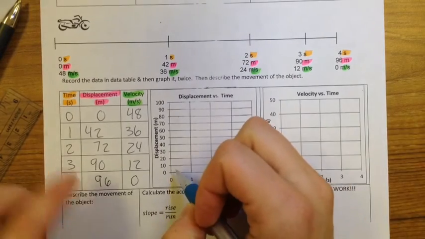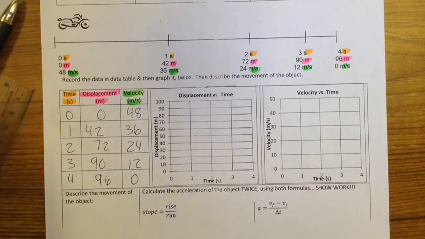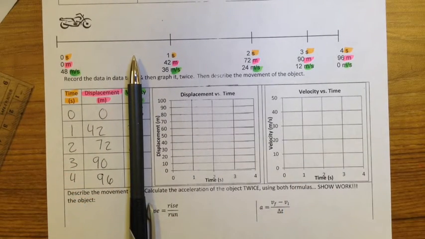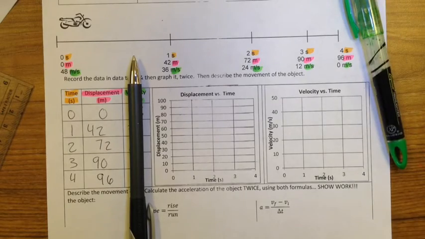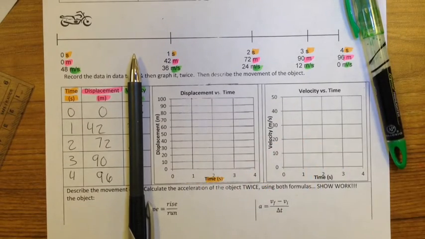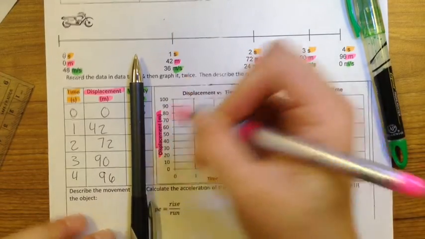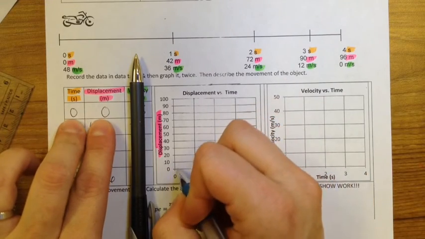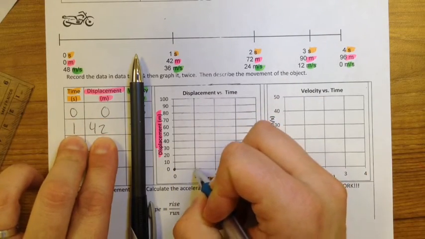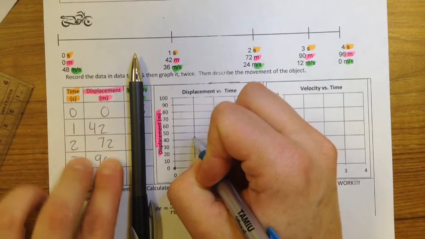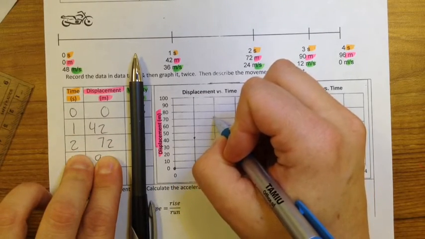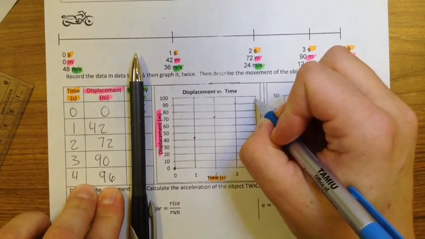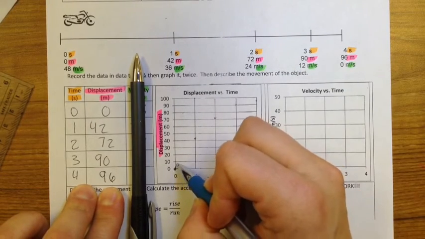Let's check your graphs. All right, so our first graph is the displacement versus time. So we want to hide the velocity for right now. Emphasize this. We are talking about your time and your displacement. That's what we're graphing here. So first dot, 0, 0. Next dot, 1 second, 42, just above the 40. 2, 72, just above the 70. 3, 90, right on the 90. And 4, 96, halfway between that 100 and 90. And then connect the dots.